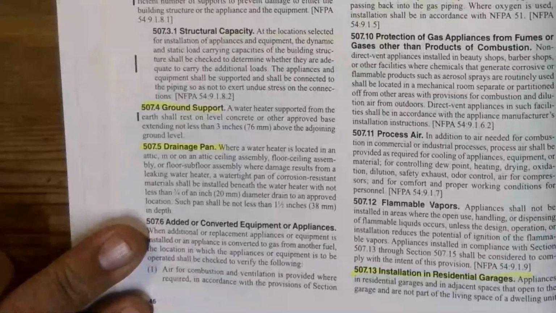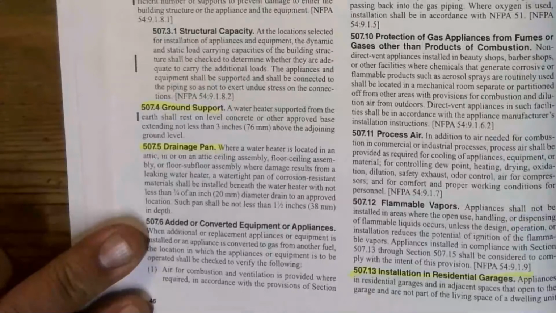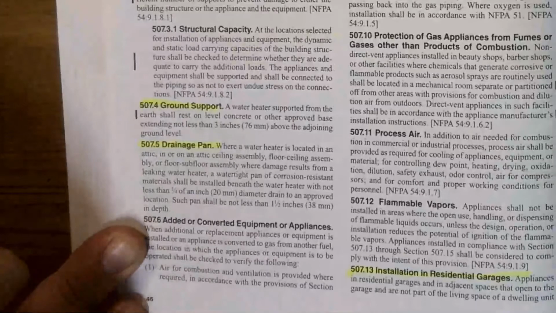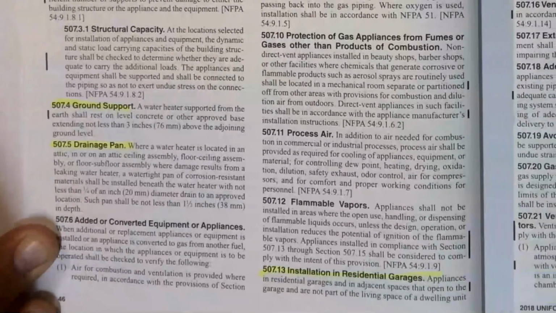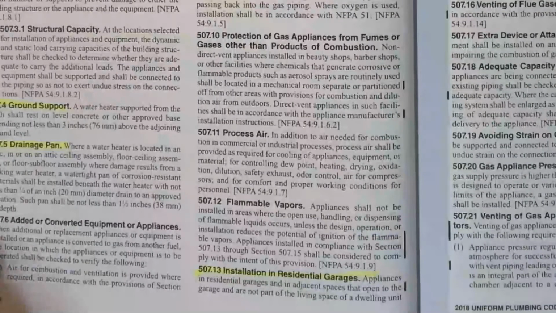If it leaks in the garage, you're not going to get anything. Therefore, the drain pan is not required in a garage. I feel very compelled to tell people that because they automatically assume that because I'm putting a water heater in a garage, I have to have it. It's not the case.